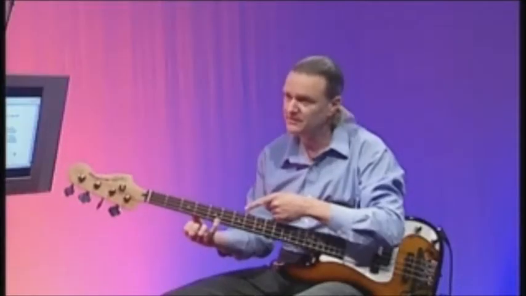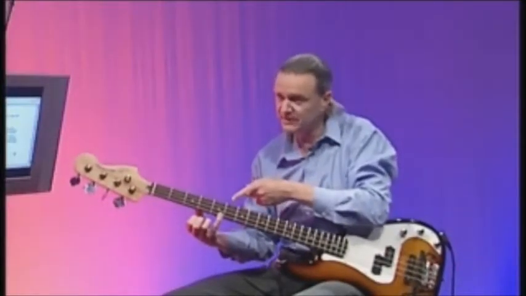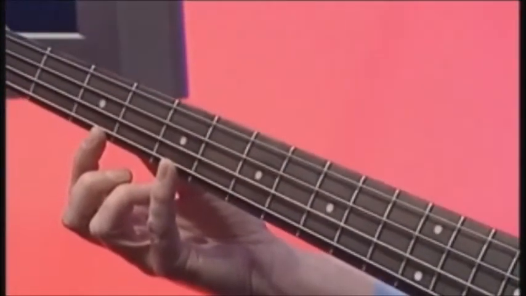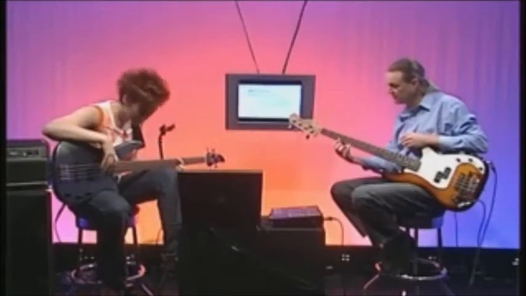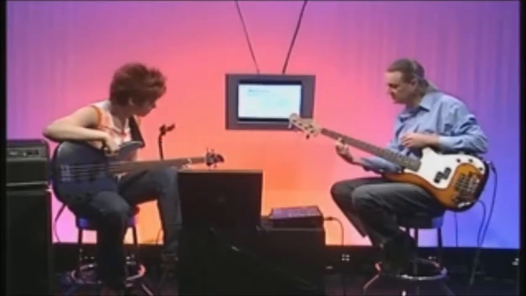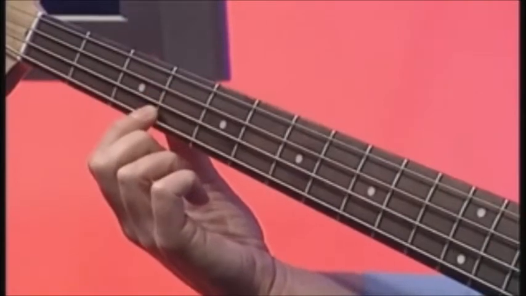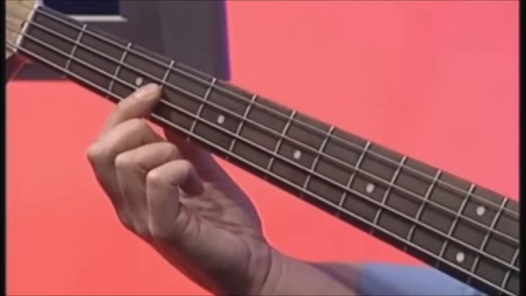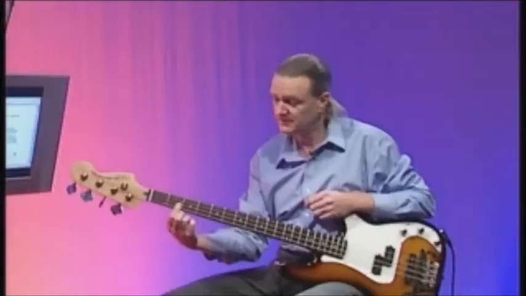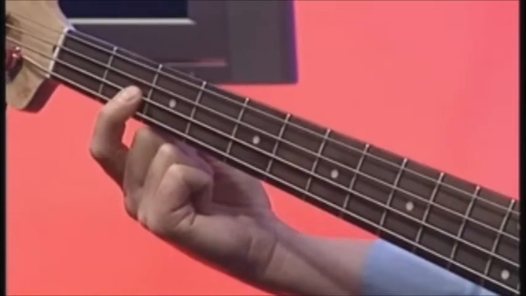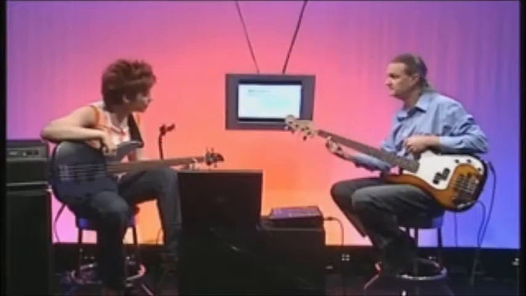We find A on the 5th fret of the E string, and we also find A on the open A string. And we find C on the 3rd fret of the A string. So between the open string and the 3rd fret is where the B lives, on the 2nd fret. It's all pretty logical, really. Just one along.